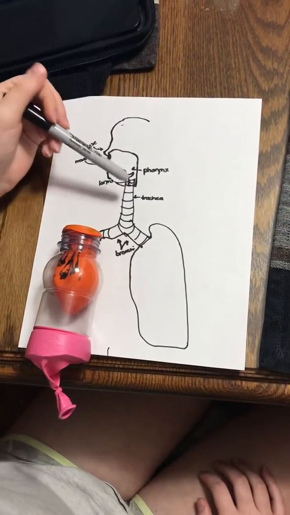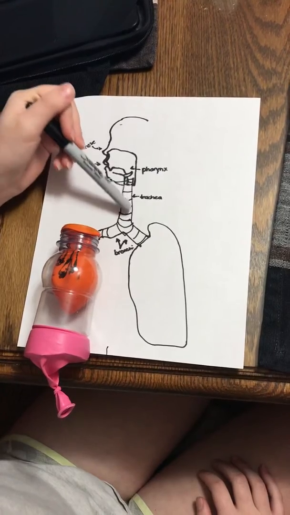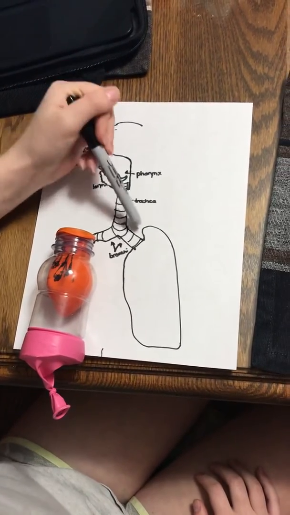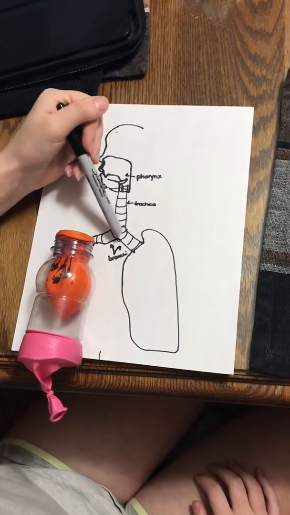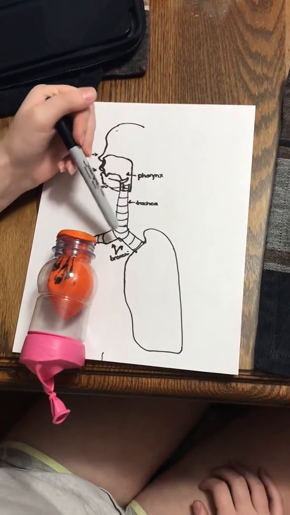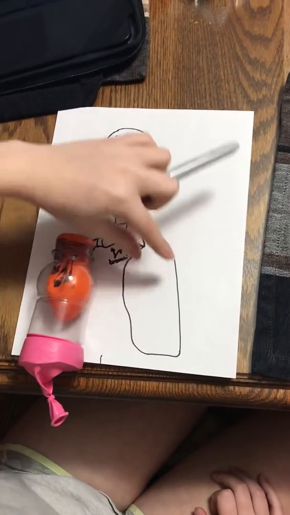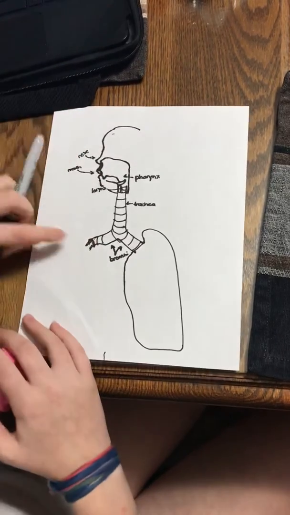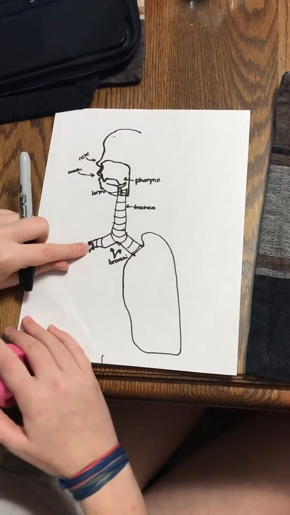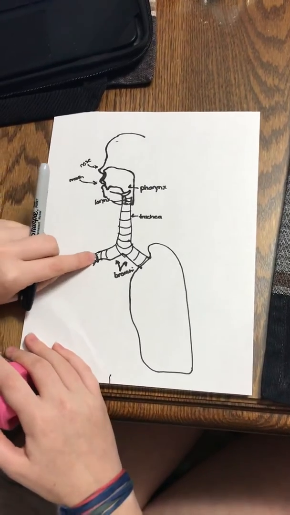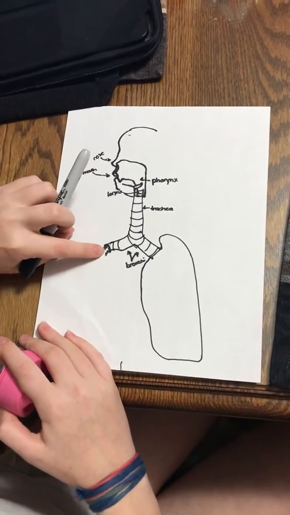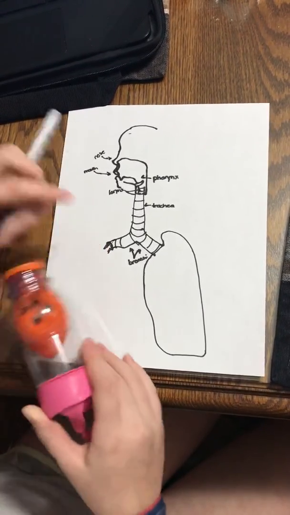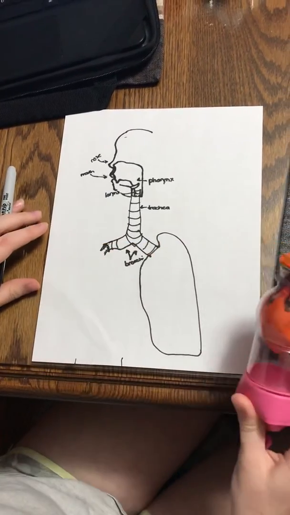Now the air travels down the trachea until splitting into the bronchi. Right here. Bronchi. My bad. These lead into the lungs, but it's important to know that these tunnels right here, if I move the bottle, are lined with a hair-like material called cilia, which you can kind of see right here. Now that we've covered the drawn portion, we can move on to the model.